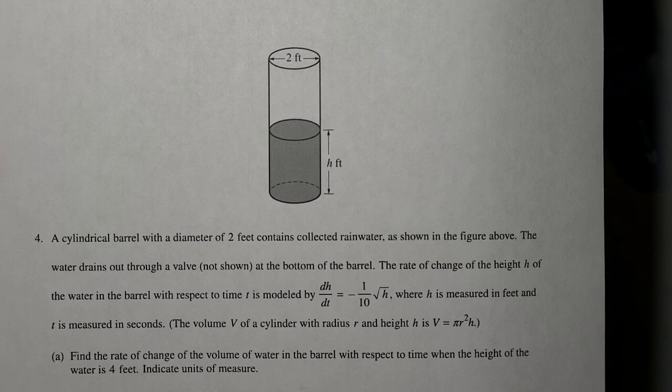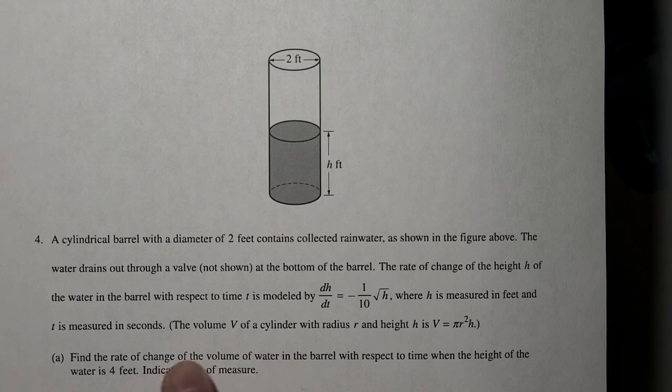Part A, find the rate of change of the volume of water in the barrel with respect to time when the height of the water is 4 feet. Indicate units of measure. So in this problem, you need the units. Okay, so how do we approach this one? What is this question asking for?